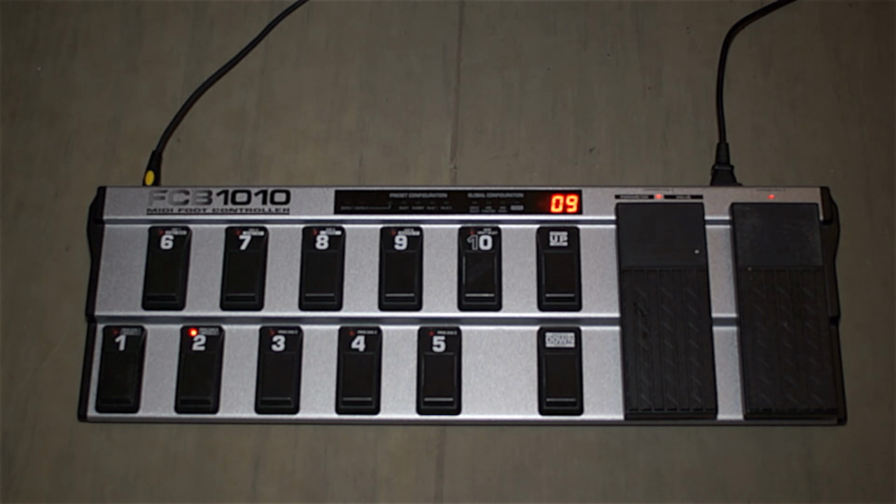Now if I switch off this effect, the wah-wah stomp box on Kemper, it's the same sound. Now I'm switching it off and on. You can't hear the difference, so the effect is not applied to the sound.